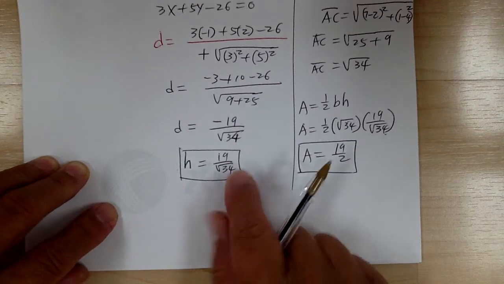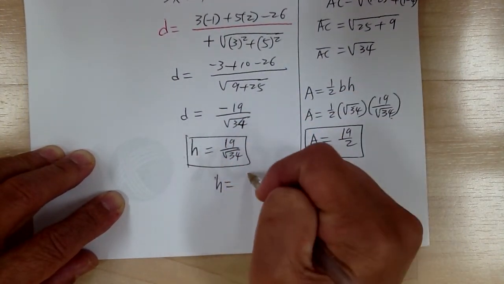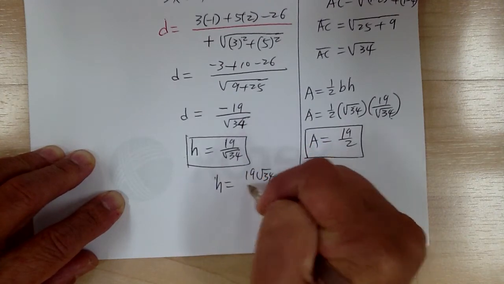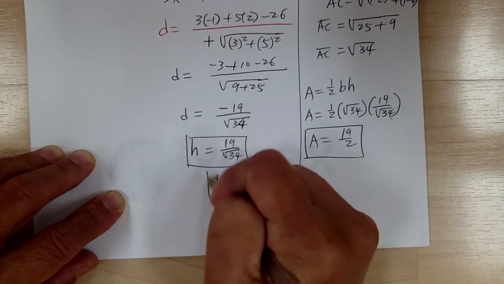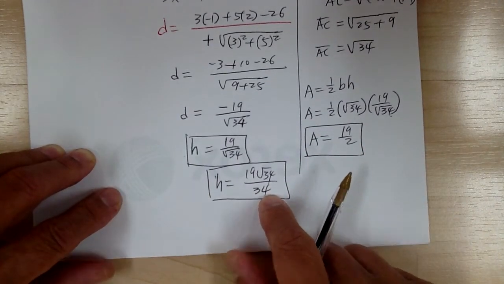And now if you have to simplify, then you just multiply by square root of 34. So h equals 19 square root of 34 over 34. So if you want to simplify, that's it. If you don't simplify, that's it.